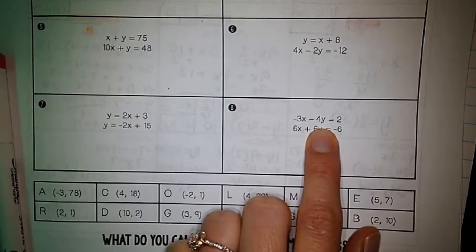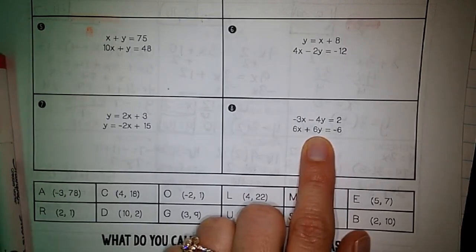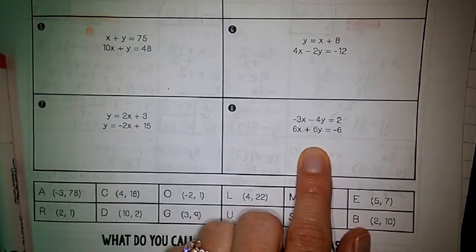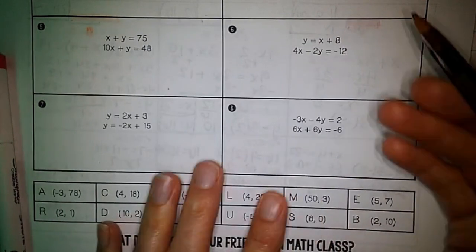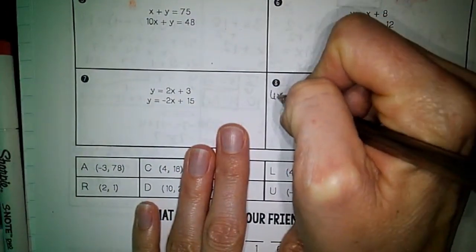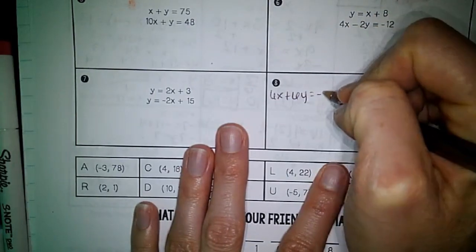Okay. So I'm going to go over here to the side. 6x plus 6 times y equals negative 6. That's a lot of 6's. Okay, now we're going to solve it exactly like we would if we were putting it in slope-intercept form. What's the first thing I move? The x. We subtract the 6x. And now we have 6 times y equals negative 6x minus 6.